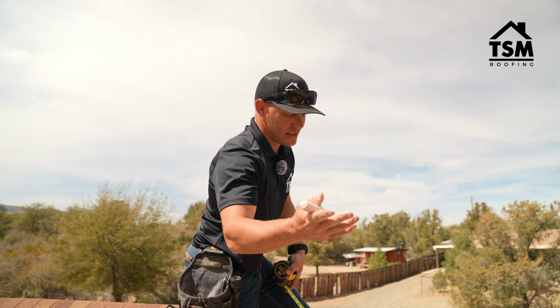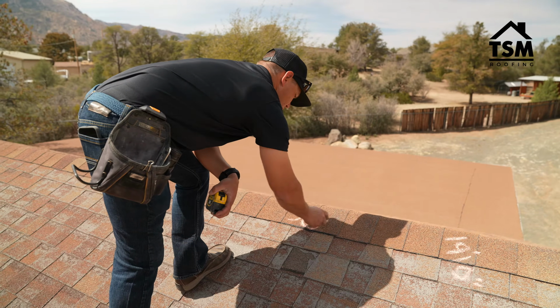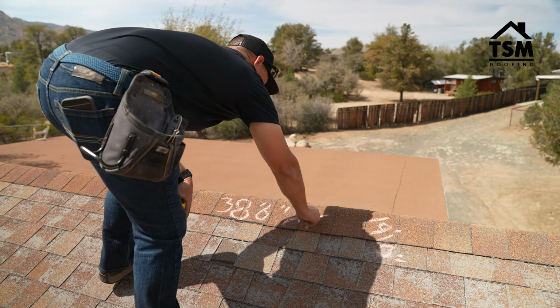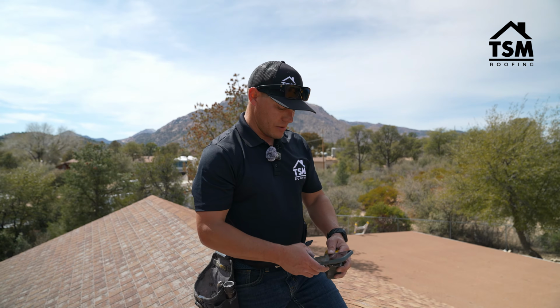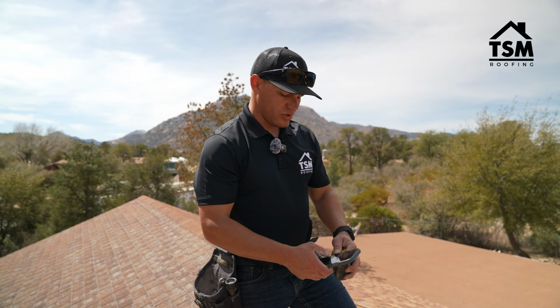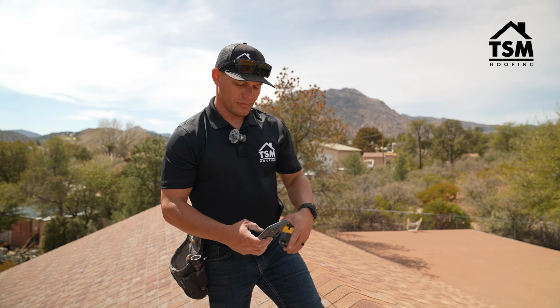So another nice use for chalk, especially on an asphalt roof. So we got 38.6 by 19.10, you could call it 20. So we're gonna go to our calculator app. Because this is not a construction calculator, I'm gonna have to use a decimal, so I'll just go 38. I'm gonna round that up to 20.